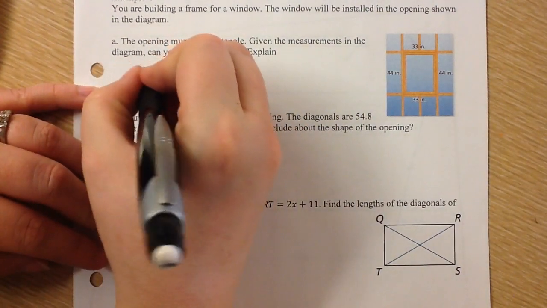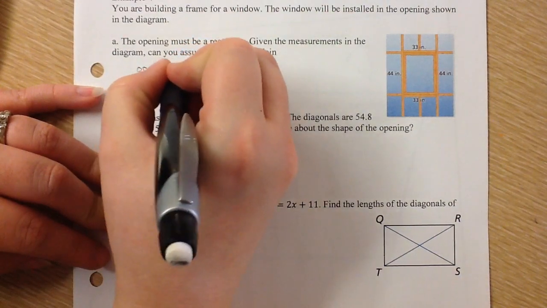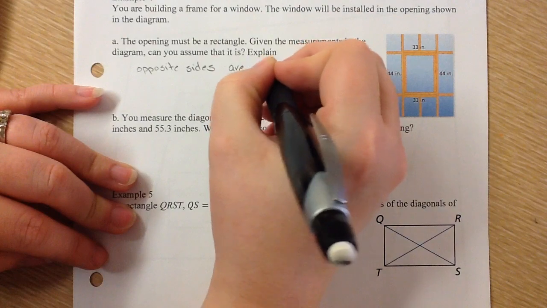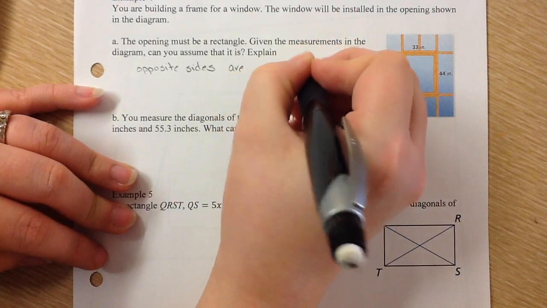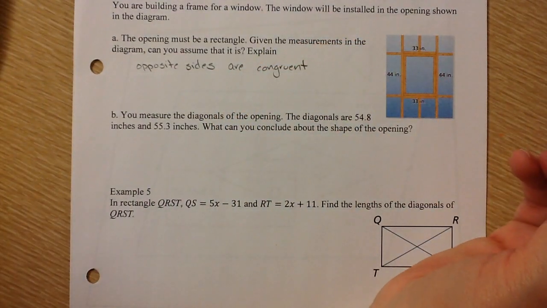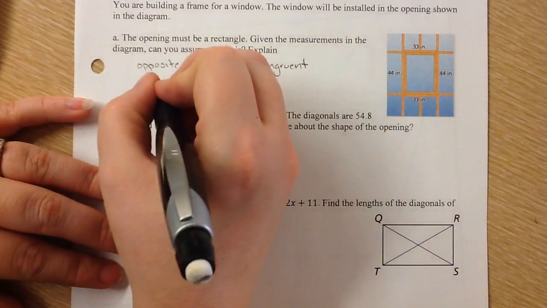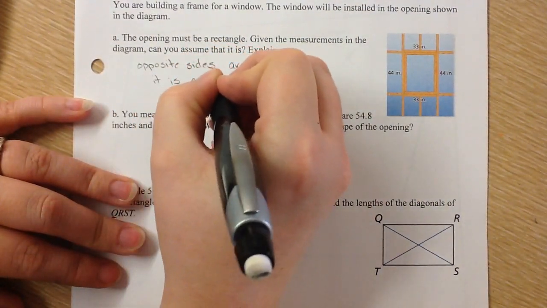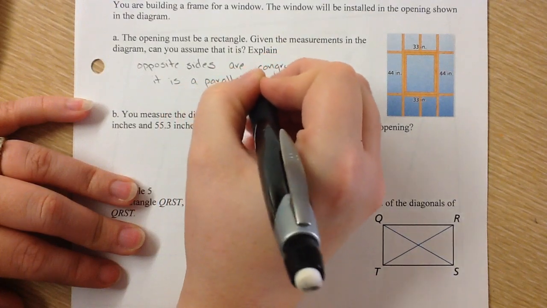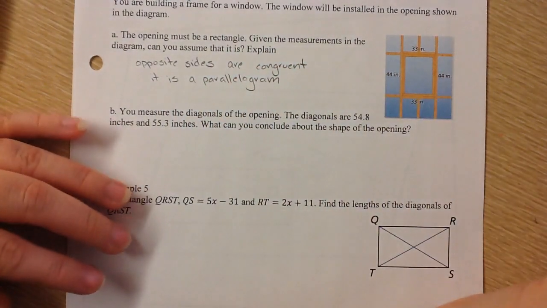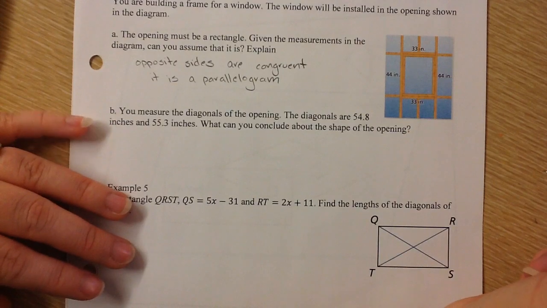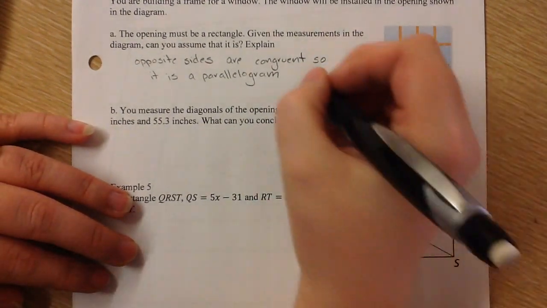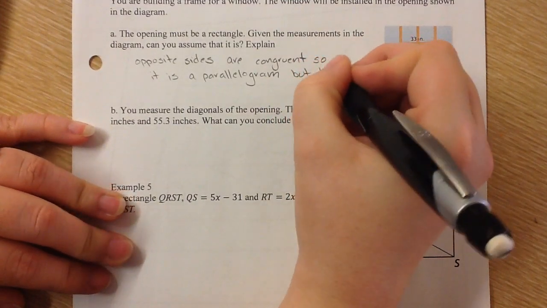We don't know anything about their angles, but we know the opposite sides are congruent. So that tells me that this is a parallelogram. But there is no way for me to know that it's a rectangle.